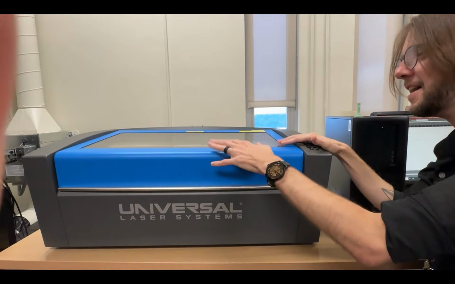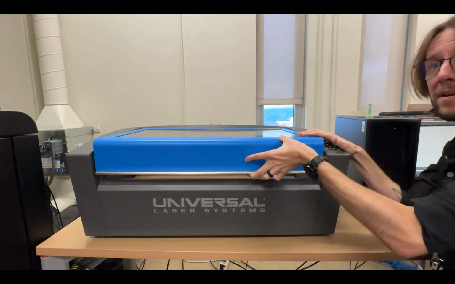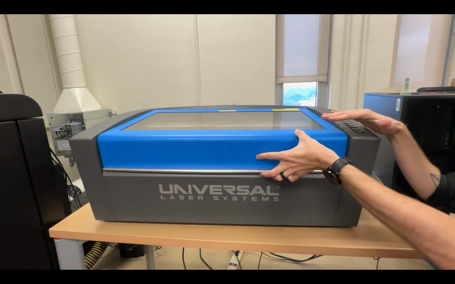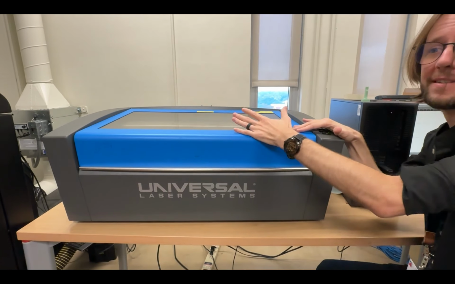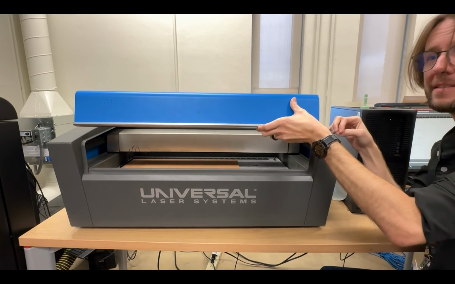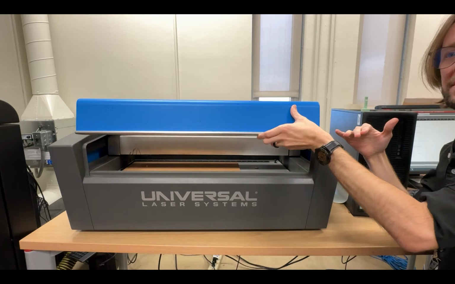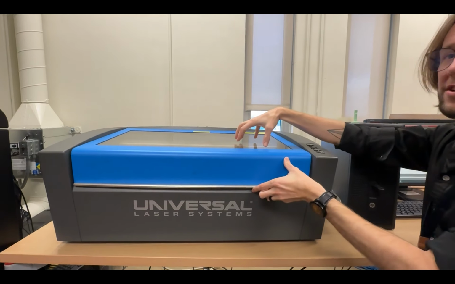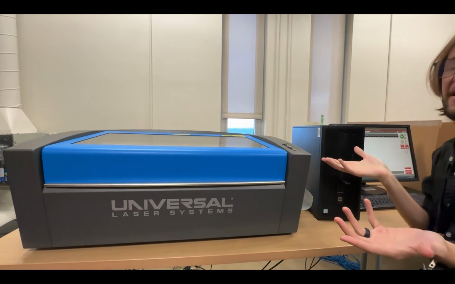The thing about this glass door as well is if you open it, it will shut off the laser, right? So if there is a fire, I know it sounds completely unintuitive, but if there is a fire, open it, because it'll immediately stop the burn and the laser from running, right? Again, that's why there's glass here. That way you can see if there's a fire or not.